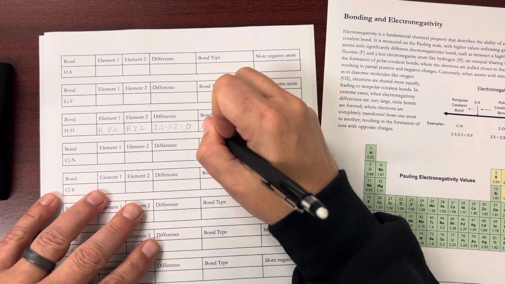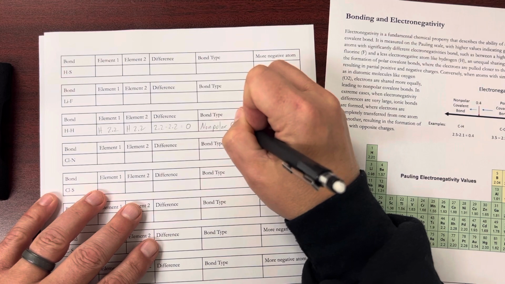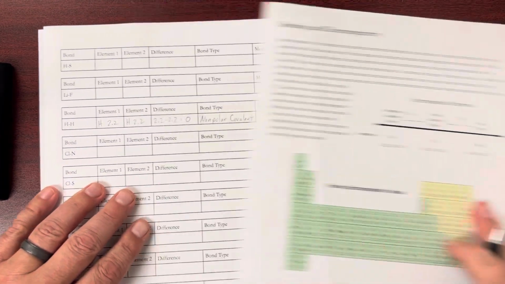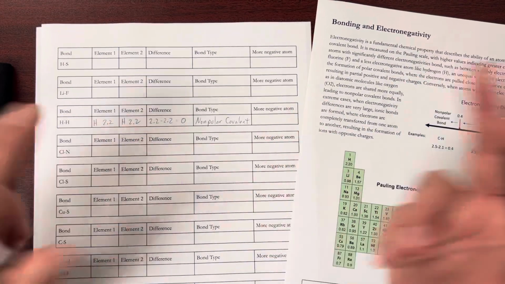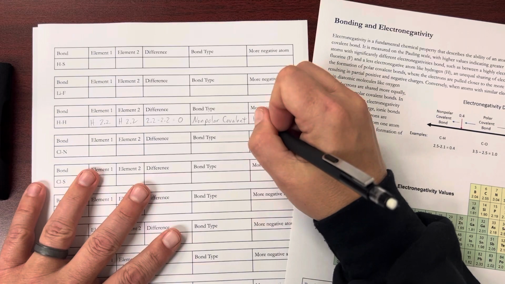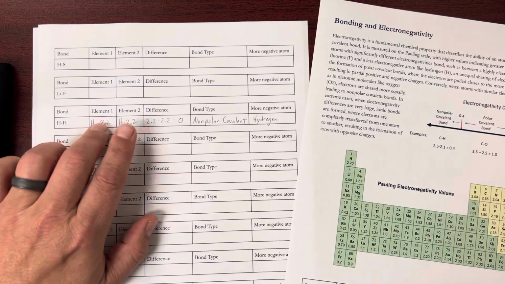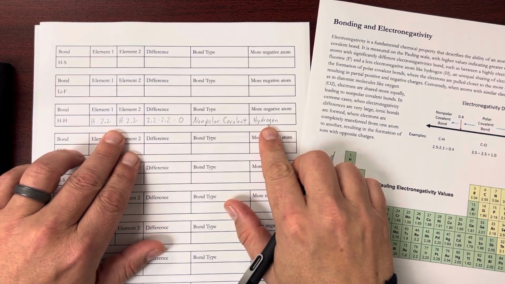So nonpolar covalent. And which is more negative, the larger of the two, or they're the same? So I'm just going to write hydrogen, not distinguishing between one or the other one. Because in this case, neither one is more negative.